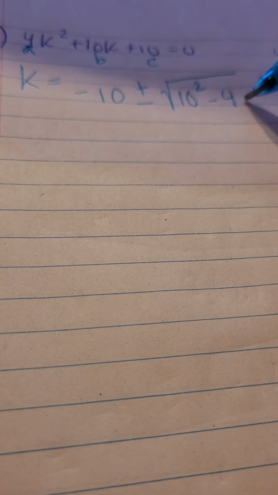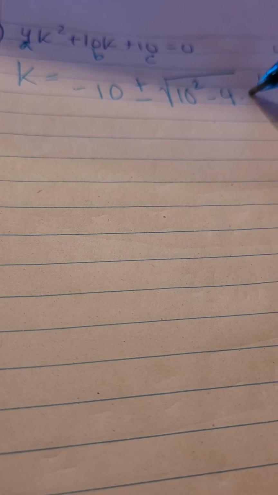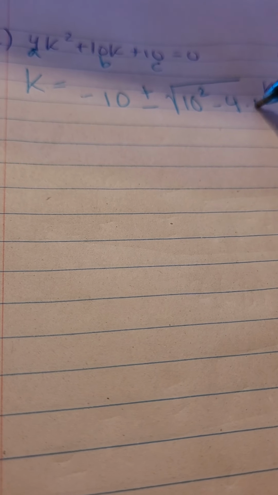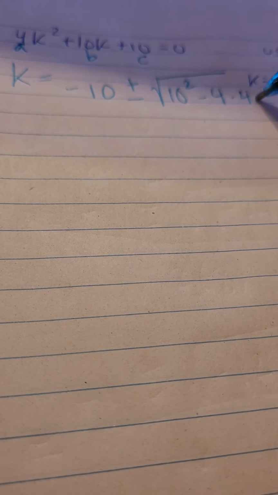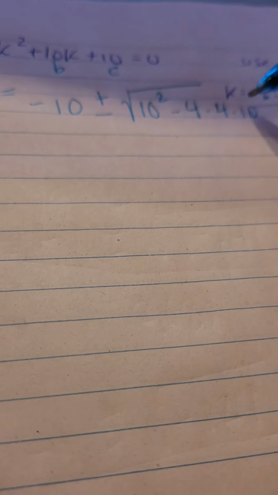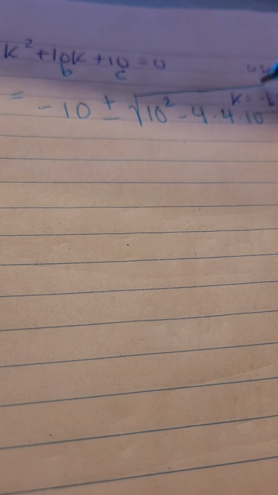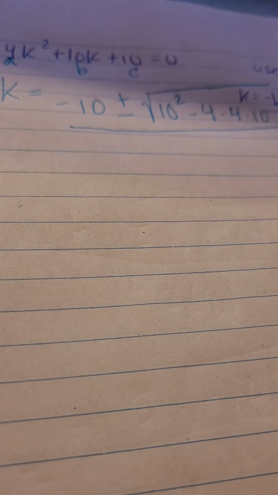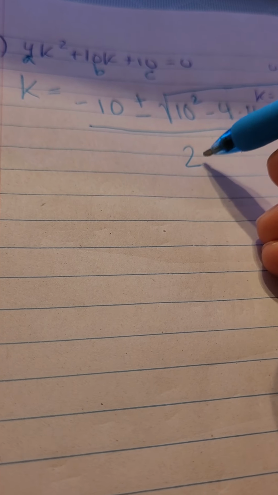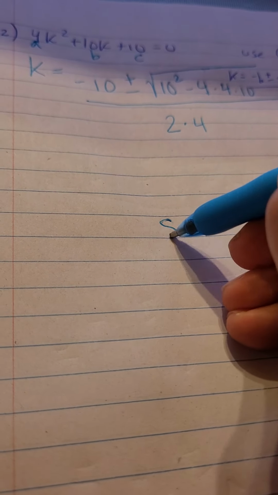I should have spaced things out better, but we'll work with it, times 4 for the a value, and c is 10. Okay, and this is under the square root. The bottom is 2 times a, which is 2 times 4. So on the bottom we get 8.